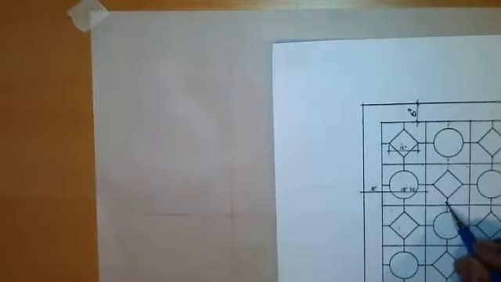Now let's look at this. This intersection right here, I'm going to circle it.